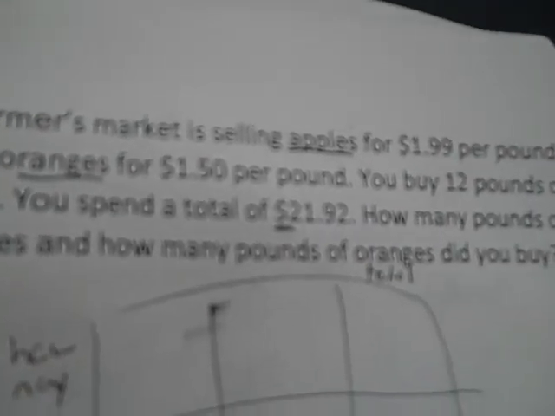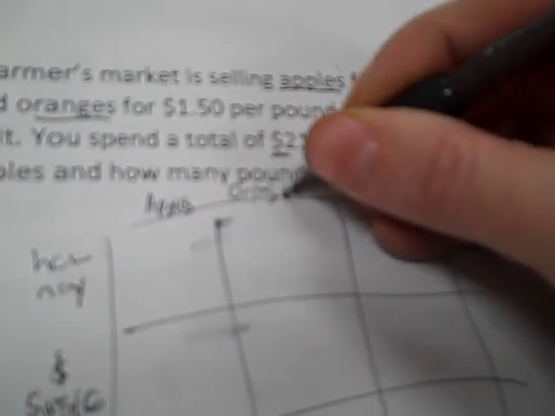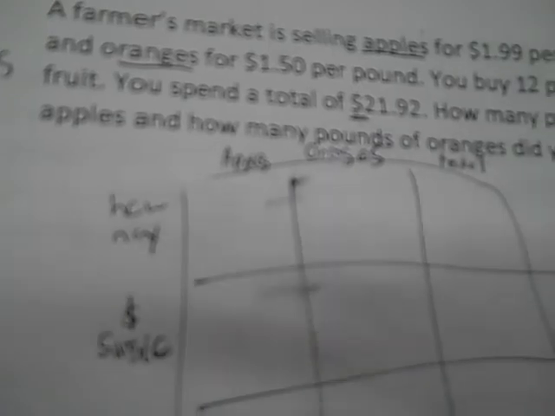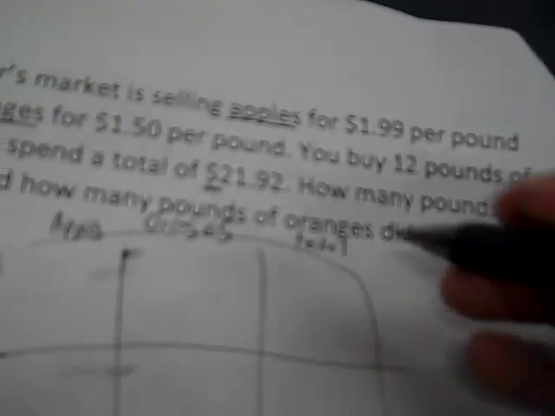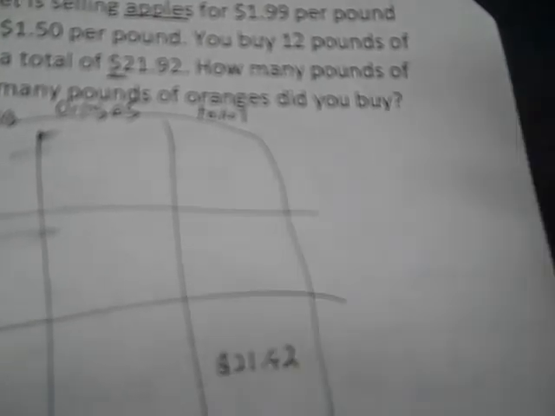Okay, now, apples, oranges. So apples, oranges. Okay. Okay, now your money total is $21.92. It's usually the last money amount in the problem. Cross it out.